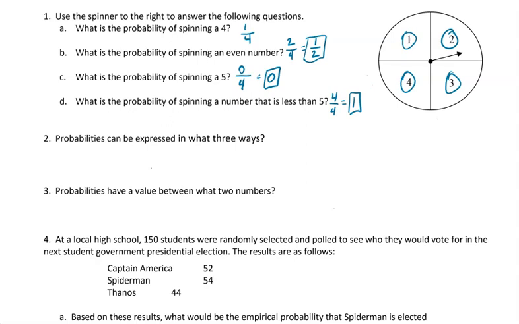Alright, so probabilities can be expressed in what 3 ways? As we've just seen, a fraction, and that's the one we're going to be using the most in this, but it can also be written as a decimal or a percent.